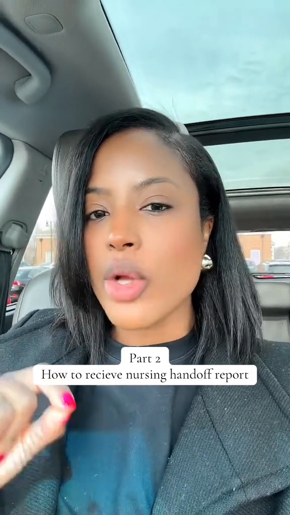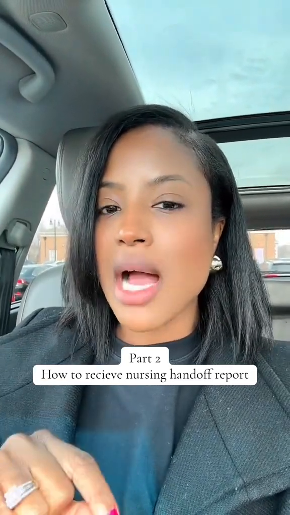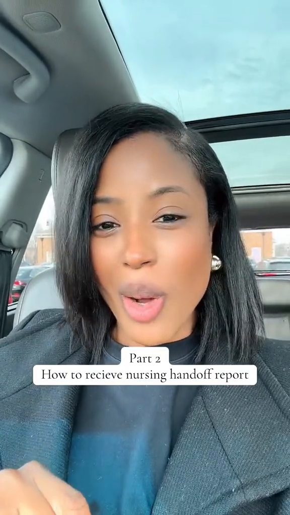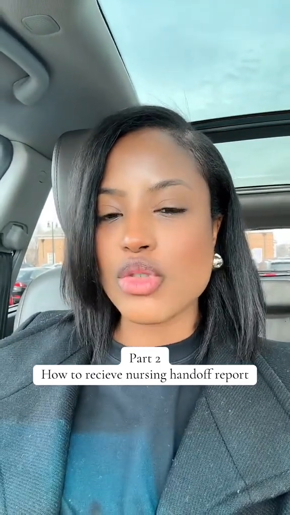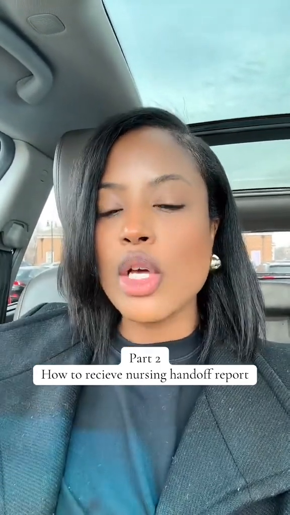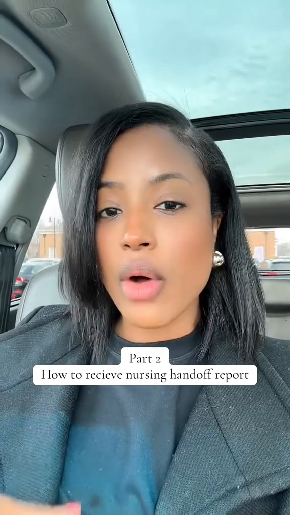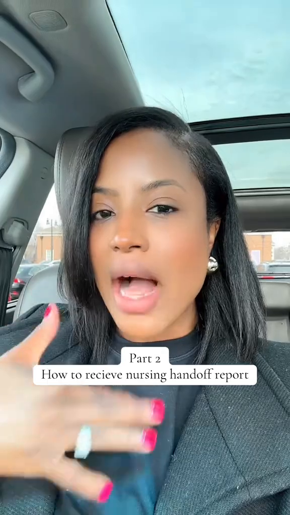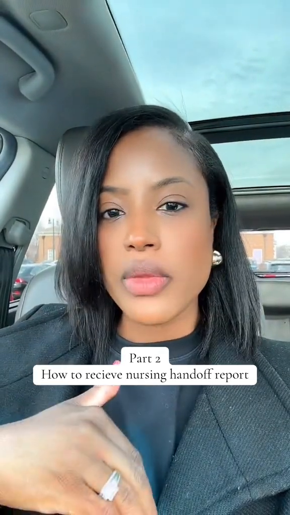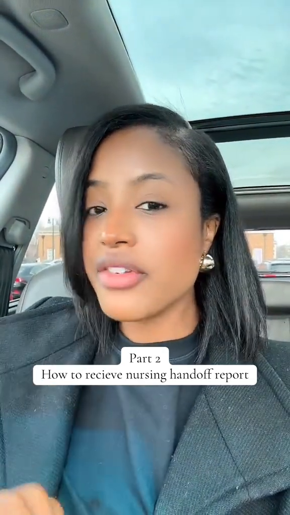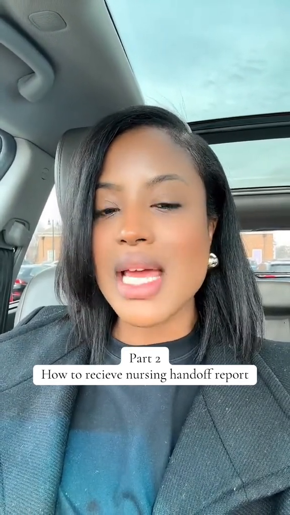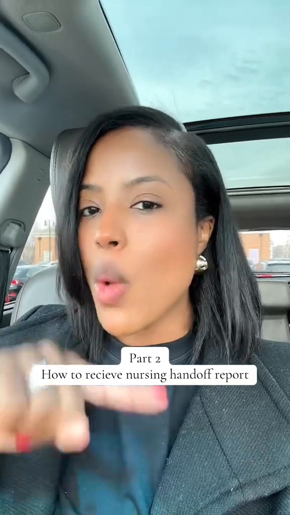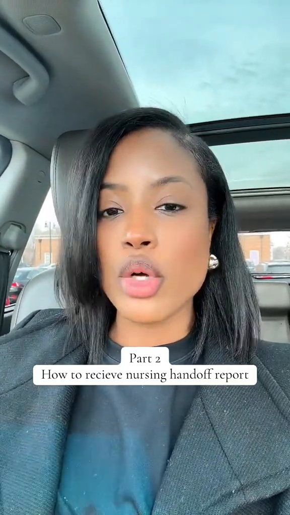Now, this is the tip. Once you are done getting handoff report, it is your job. Some nurses like to get handoff report in the hallway or at the nurse's station, but it is your job to go into that patient's room, or if you're already at the bedside, look over that patient. Make sure you see the rise and fall of their chest, because now that patient is in your care. They can say whatever, but they're done at 7:24, whenever the end of your shift is, and now it's your responsibility.